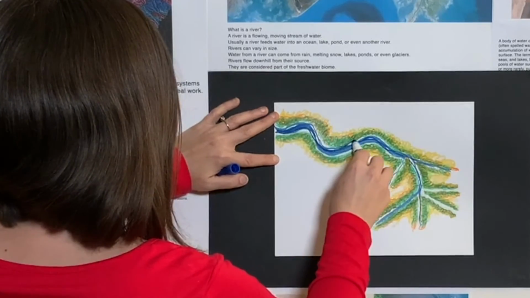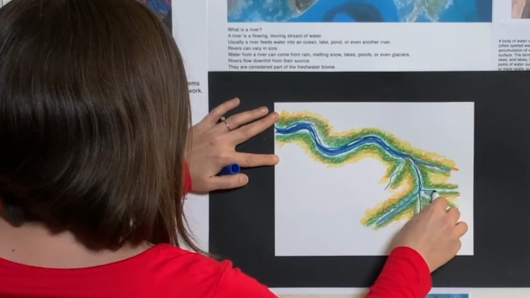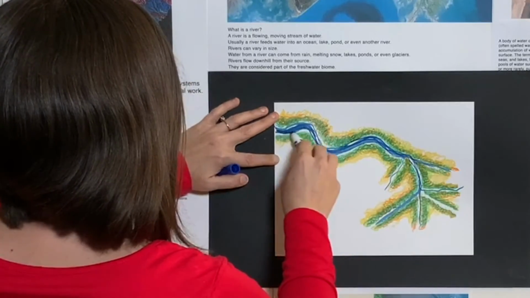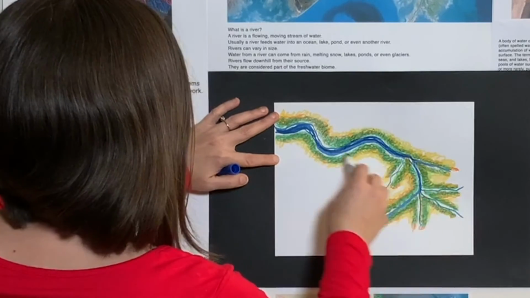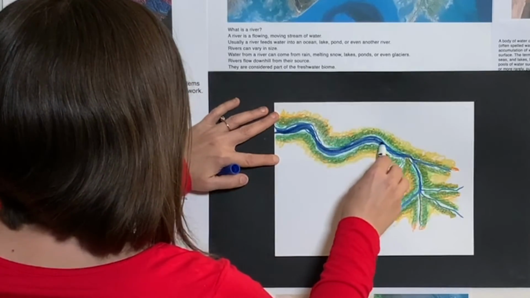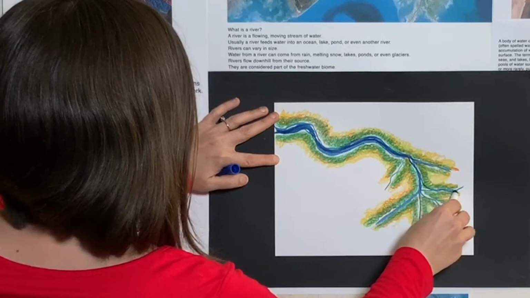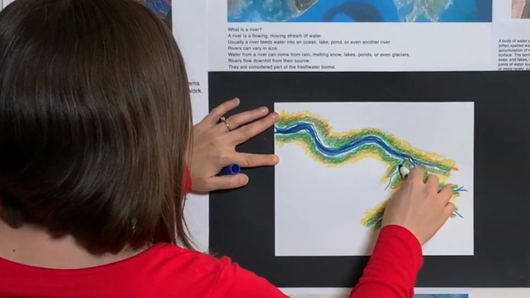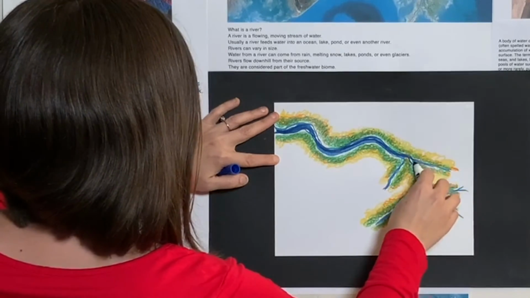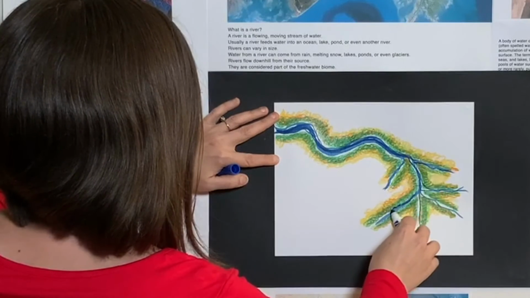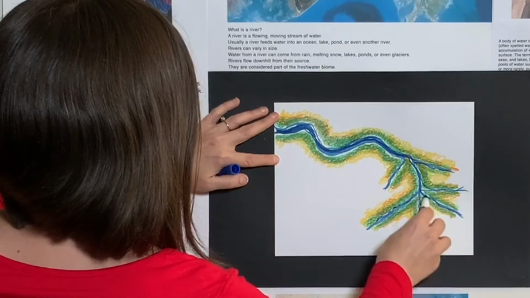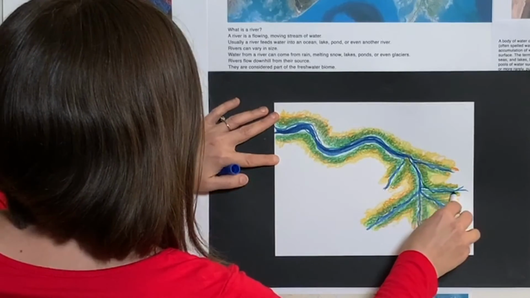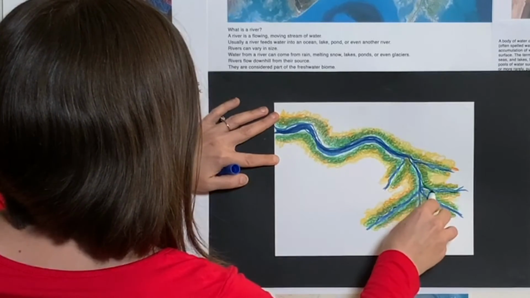Every second of every day, that water is flowing down, and flowing down. And that's what we're doing with the marker. We're making that water flow. And get all your little tributaries. Until you fill in all the white.